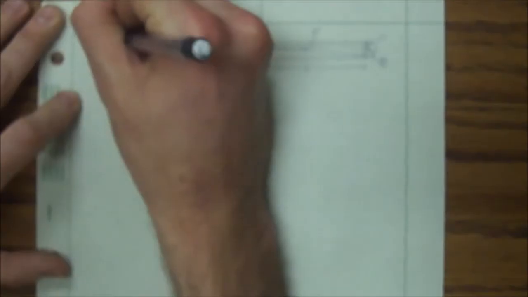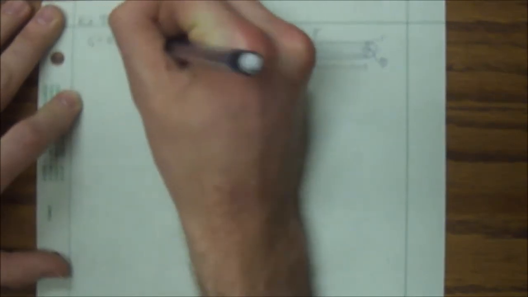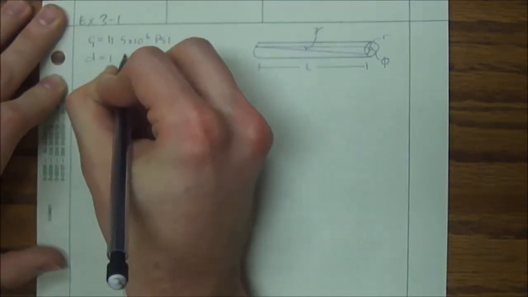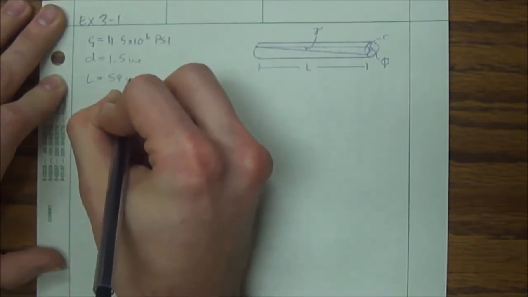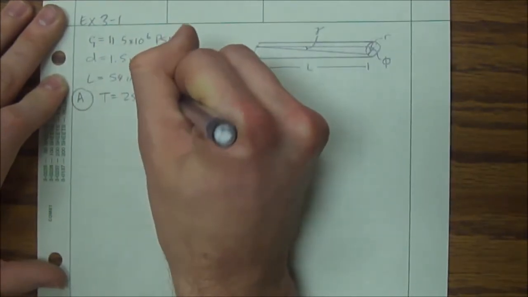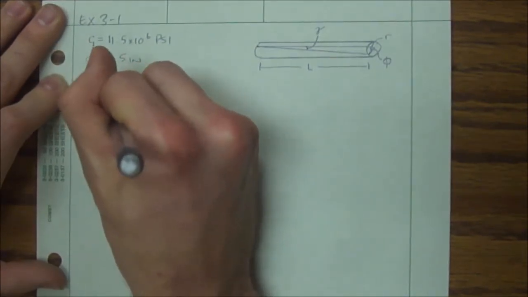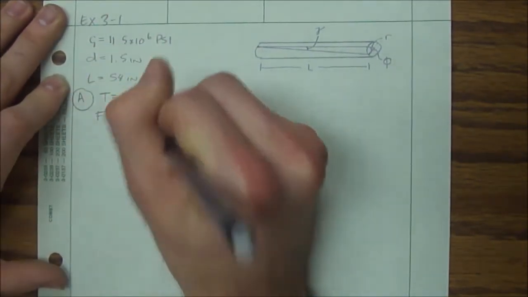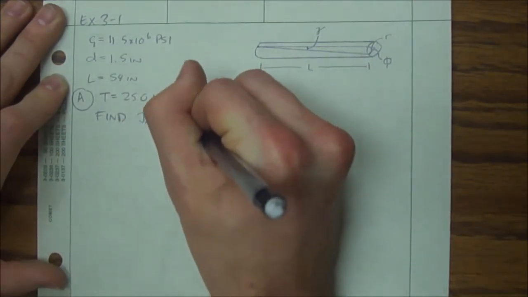We have G is 11.5 times 10 to the 6th psi. Diameter is 1.5 inches. Length equals 54 inches. The torque is 250 pound-feet. Alright, and our objective, we are trying to find maximum shear stress as well as the angle of twist.